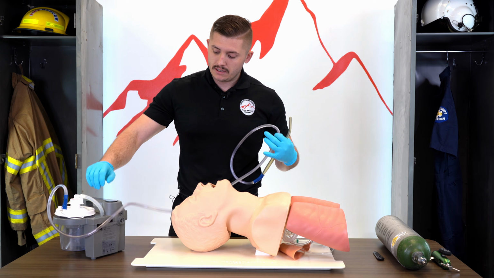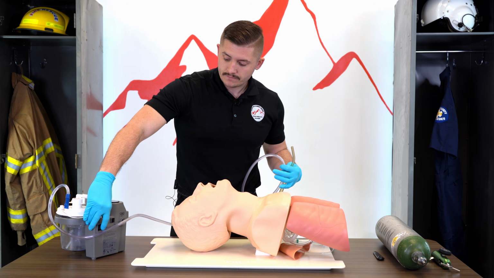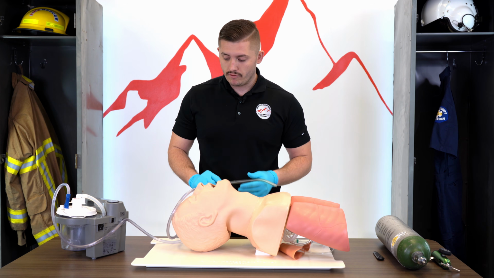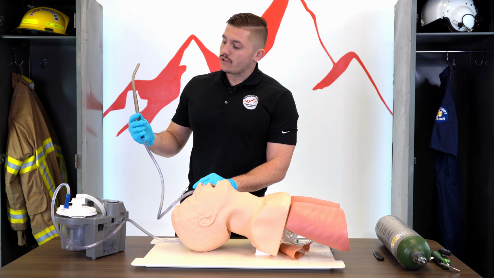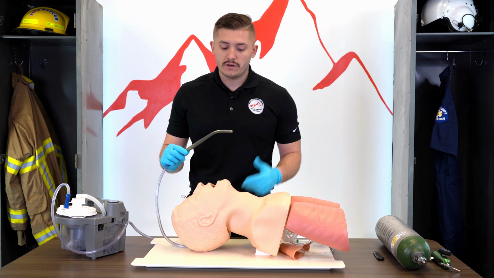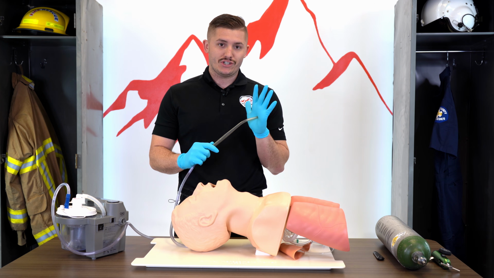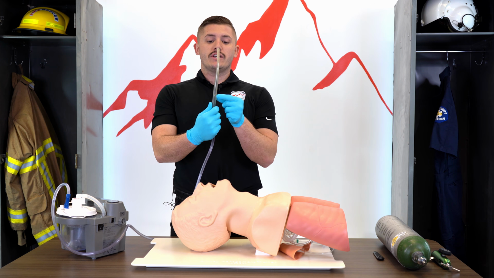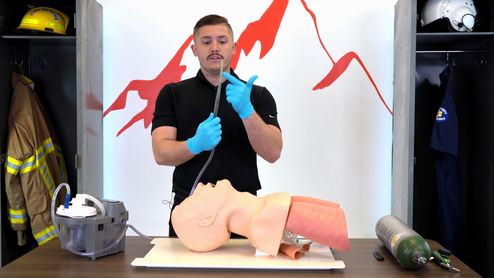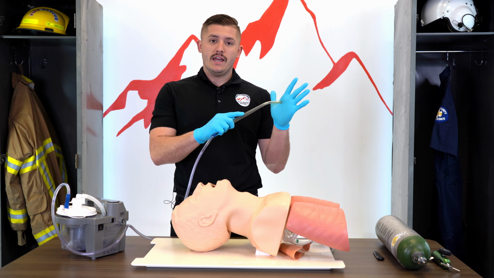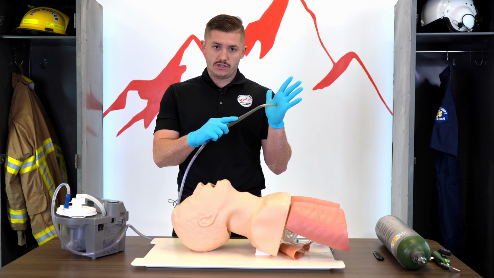Find your on button and turn it on. For the sake of the video, we'll go ahead and just leave the suction machine off. Once you turn on the suction machine, you'll notice that you won't have any suction. It'll be on, but you won't have any suction. To actually create suction, there's a little hole on this, what we call a Yankauer, a little hole that you will cover, and that's providing suction, okay?